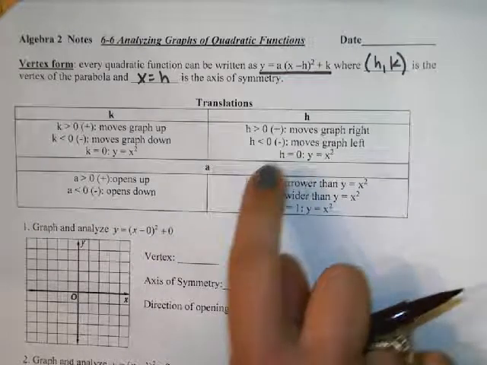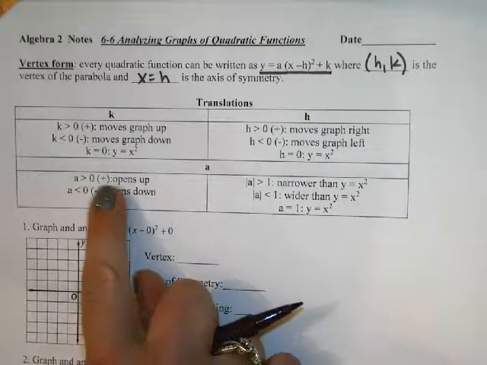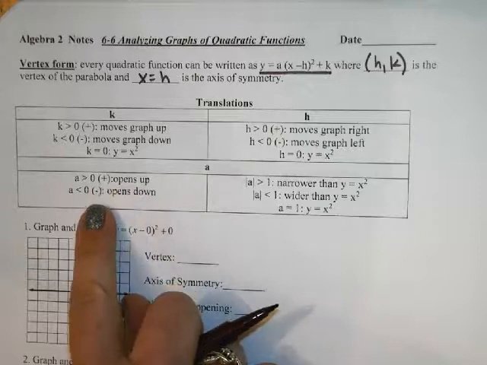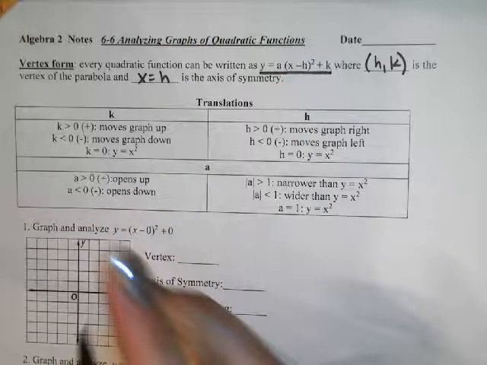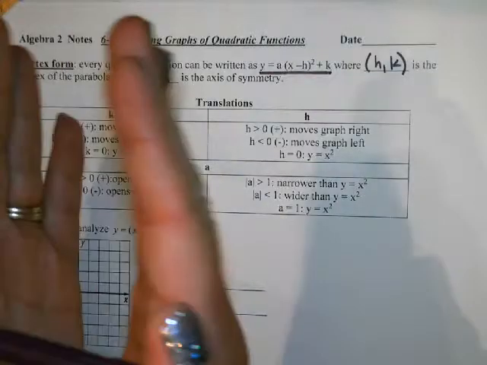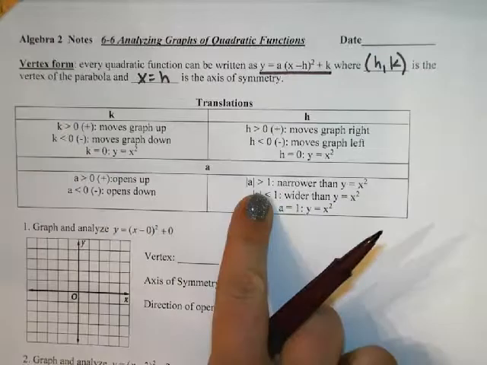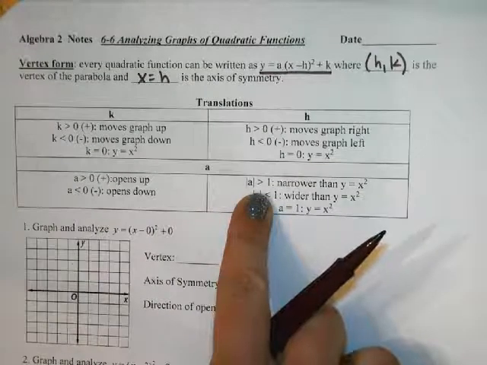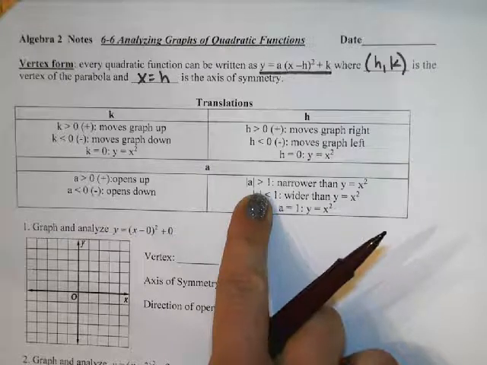And then a, just like before when we were graphing them: if it opens up, a is positive. If it's negative, it opens down. It also tells me how fat or how skinny it is. If the absolute value of a is bigger than 1, it's going to be skinny.